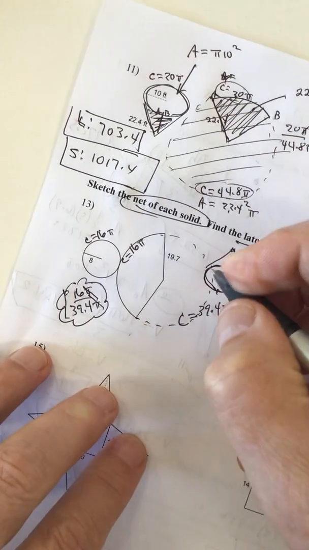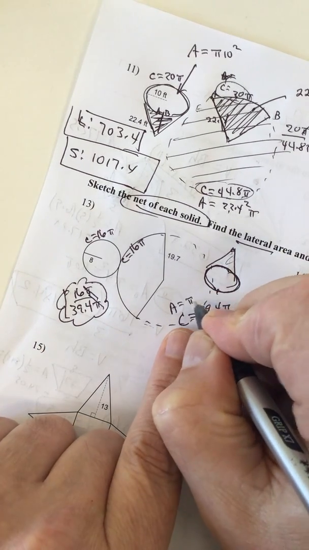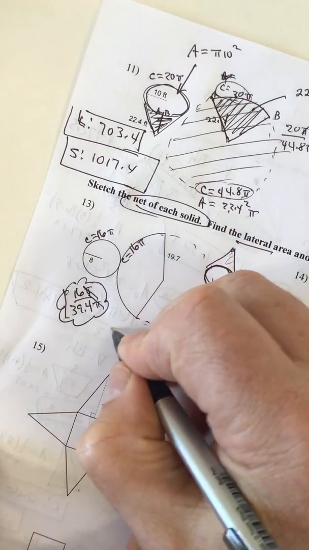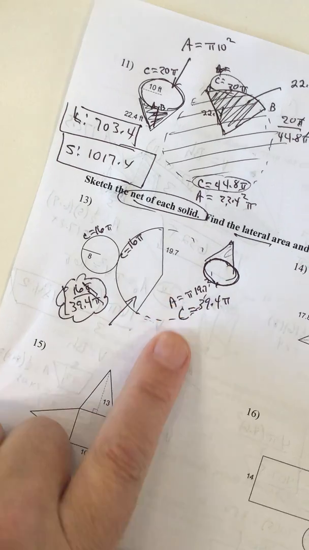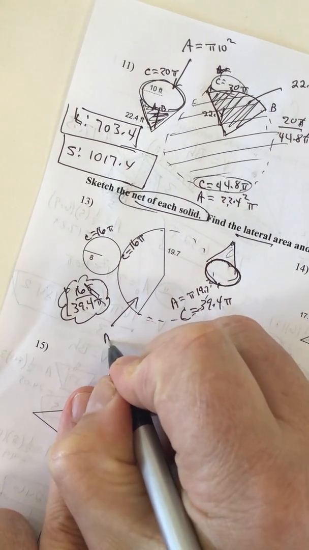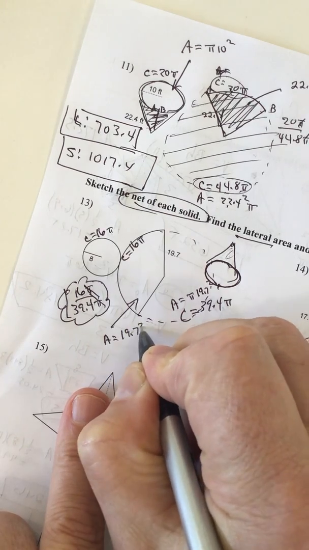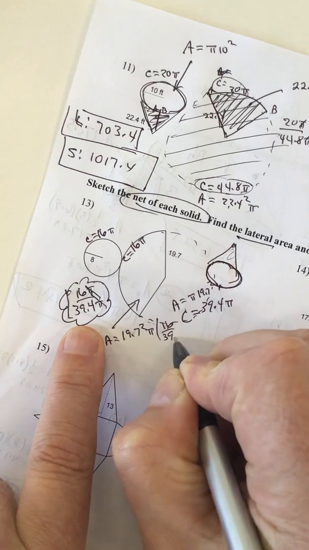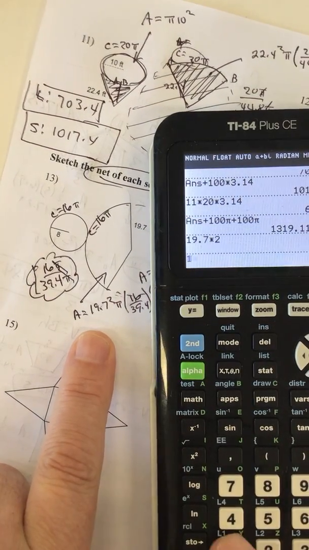Okay, so if the area of the big one is pi r squared, so it's pi times 19.7 squared. So the area of this will be 16/39 of all of the area. So the area of the part that we want is 19.7 squared pi times the fraction 16/39. So put all that in my calculator.